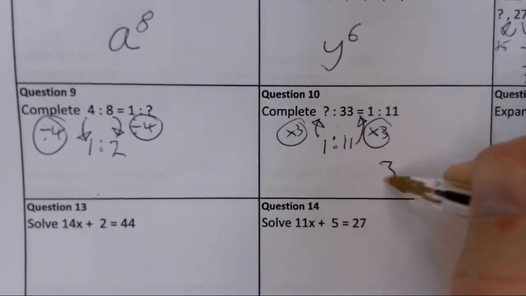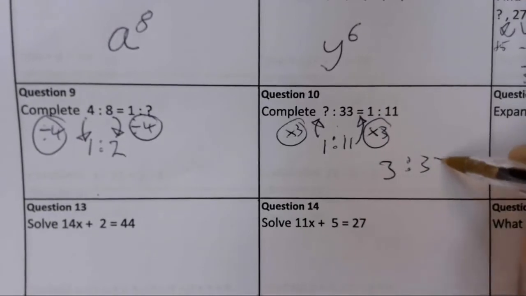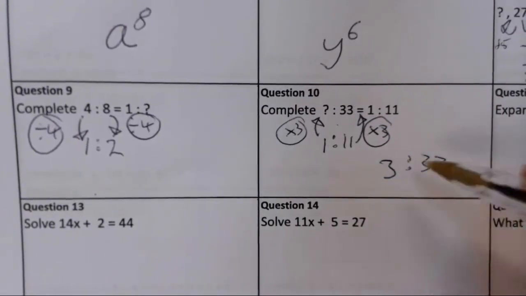So my answer here is 3. It's 3 to 33. The missing number there is 3. 3 to 33.